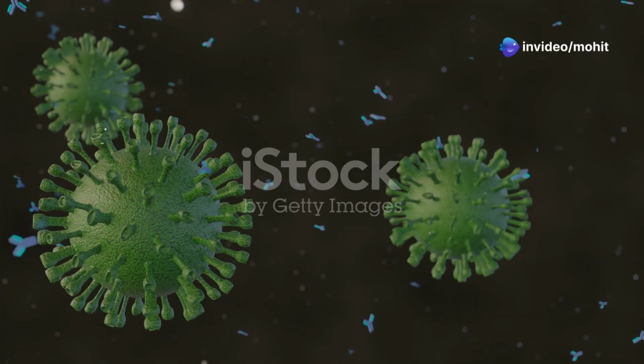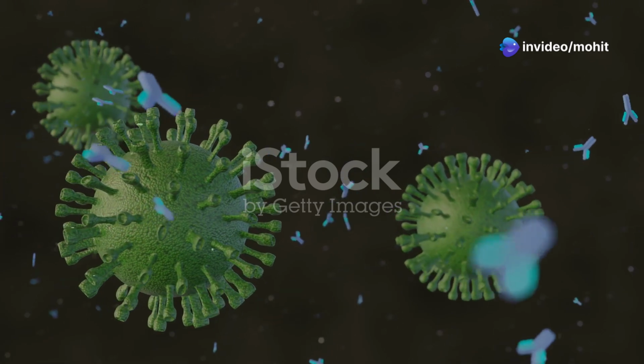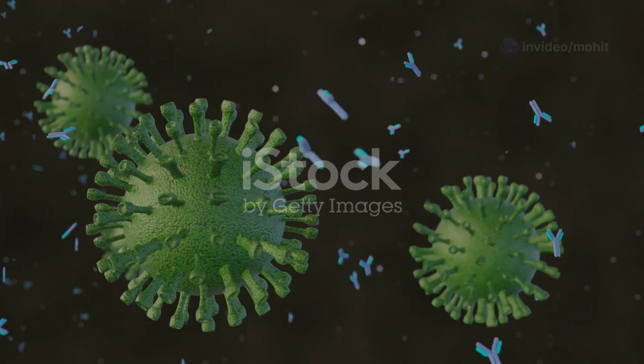Neutralization. Antibodies block the activity of viruses, bacteria, and toxins. For example, anti-rabies antibodies neutralize the rabies virus.